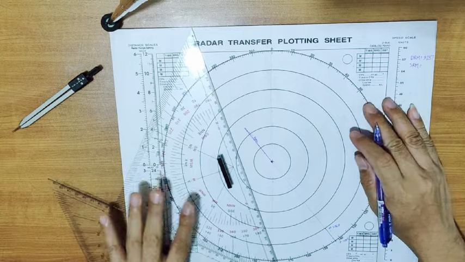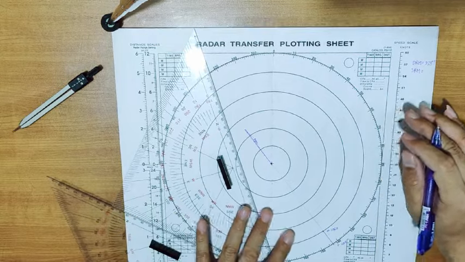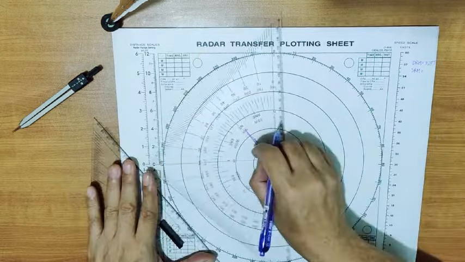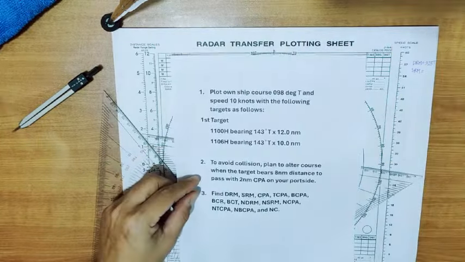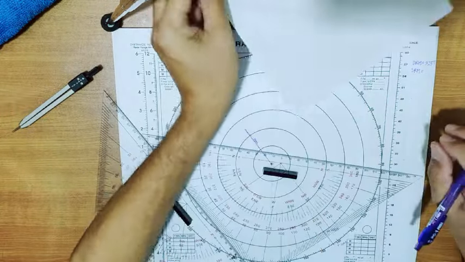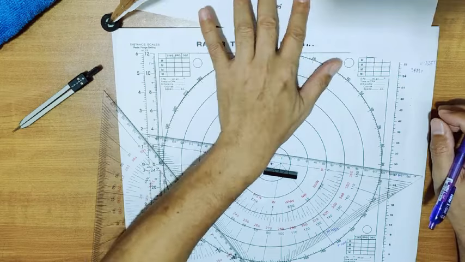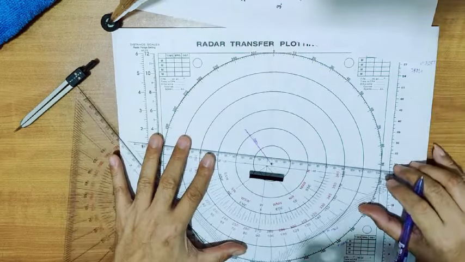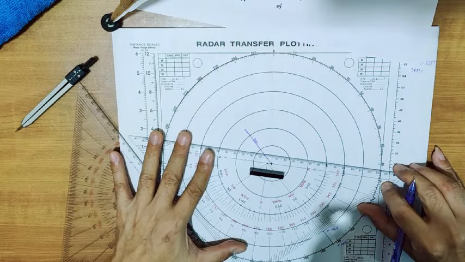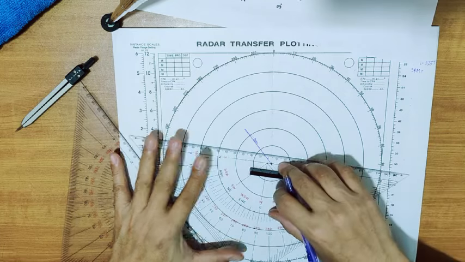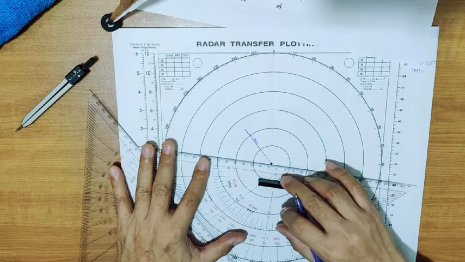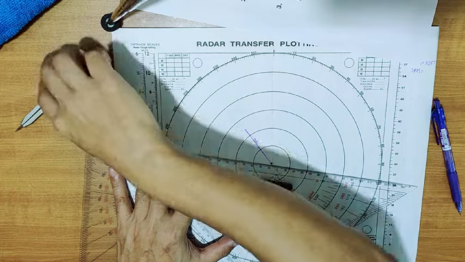Then we plot our course, which is 098 degrees true with the speed of 10 knots. Measure 10 knots here. Of course, 10 knots is this.